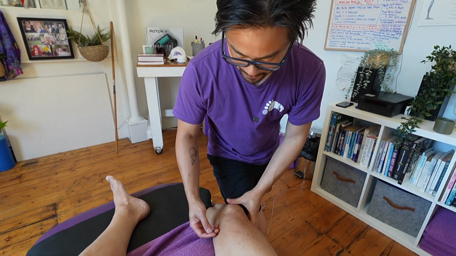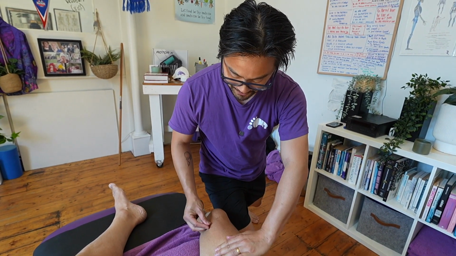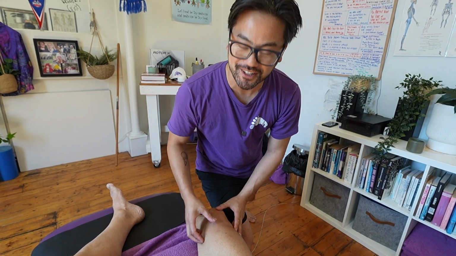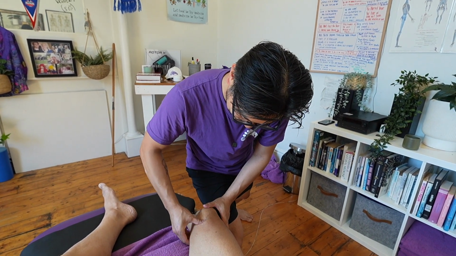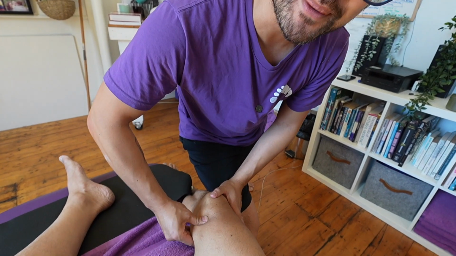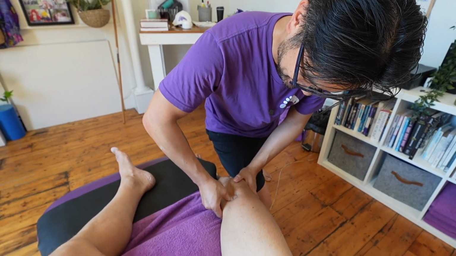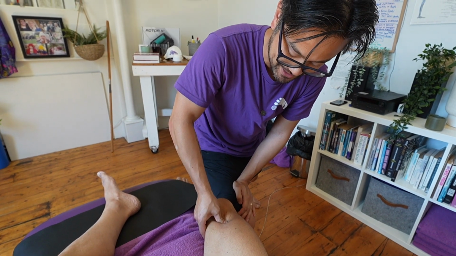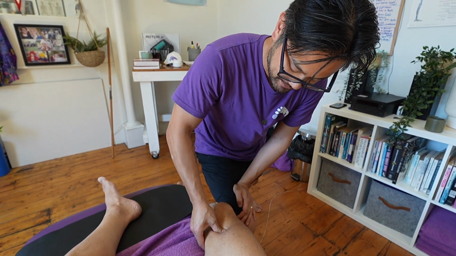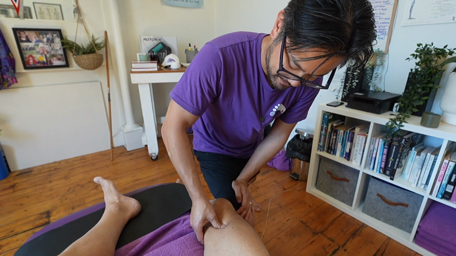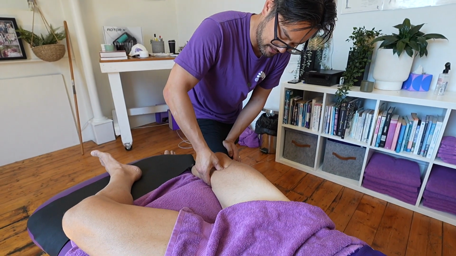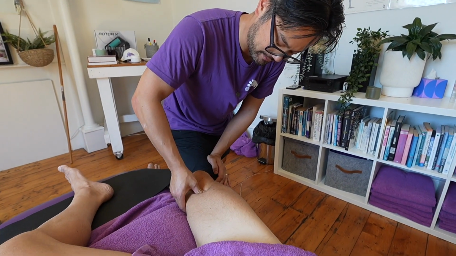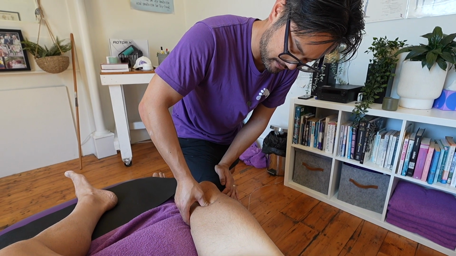So I find that treatments like this are a bit of a 2-for-1. I'm getting a nice release of that muscle, but I'm training a bit of my thumb strength and my grip strength. And I like to rise up to that challenge. Good. Yeah, one thing we get complimented on as therapists is having strong hands and strong thumbs. Yeah, you got them. It's good, mate.